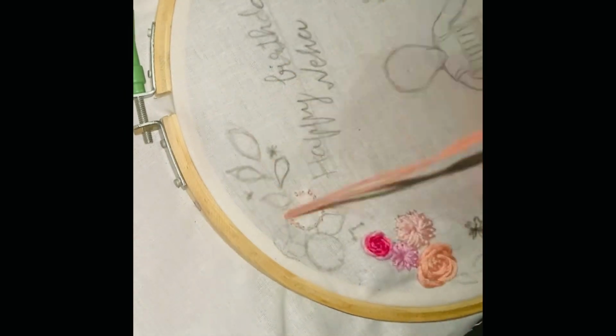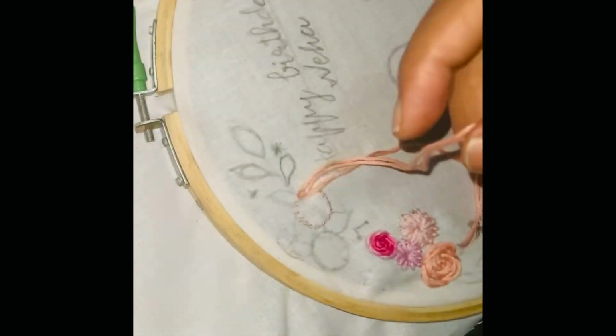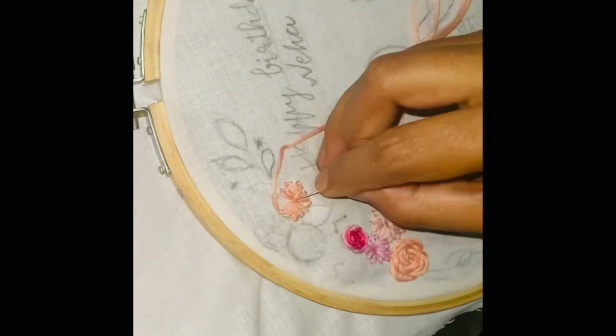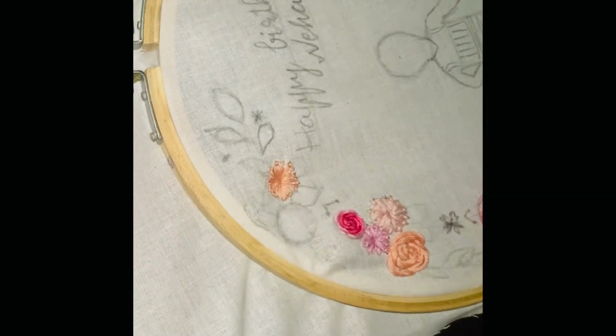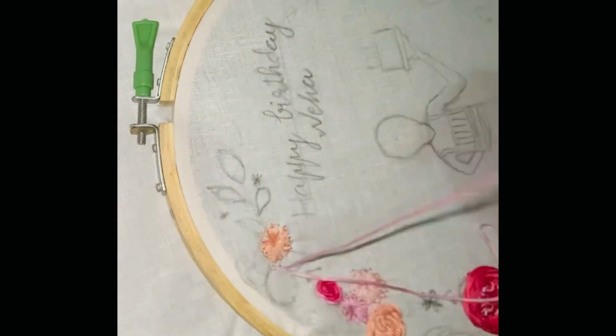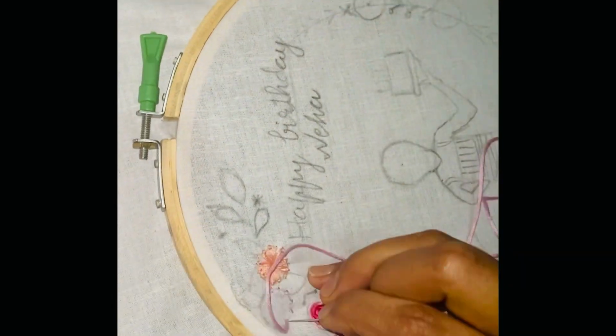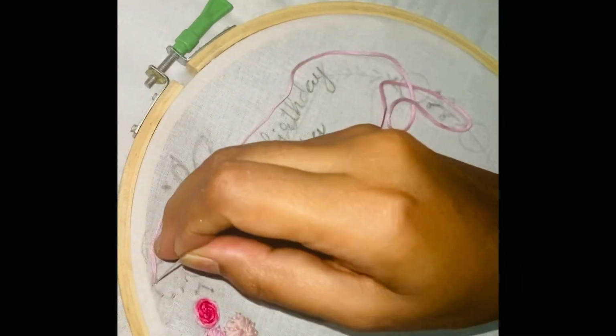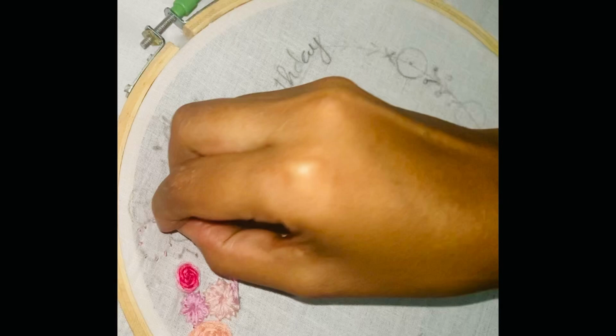After doing that, again I first created the lazy daisy, following the same pattern: first putting the vertical lines around the circle, the outline that I have created, and then from the middle giving the flower petal type of embroidery. So you can see this is how I created a lazy daisy. Again you can watch the detailed video that I uploaded on my YouTube channel with the title basic sleeve embroidery.